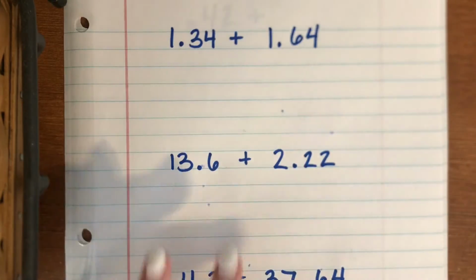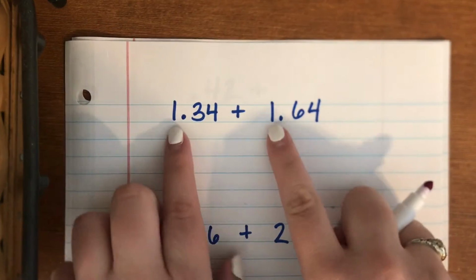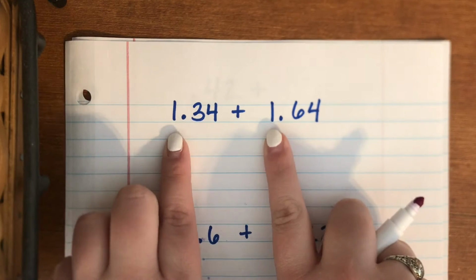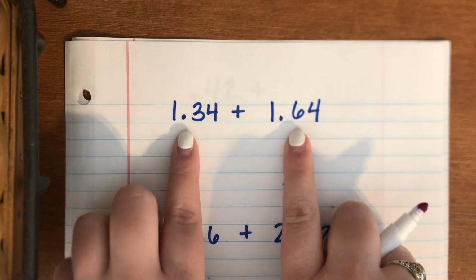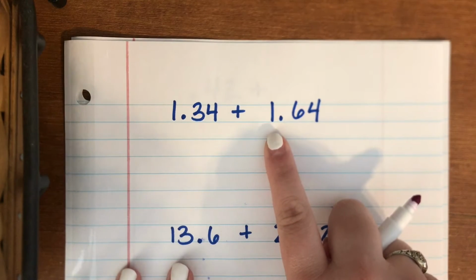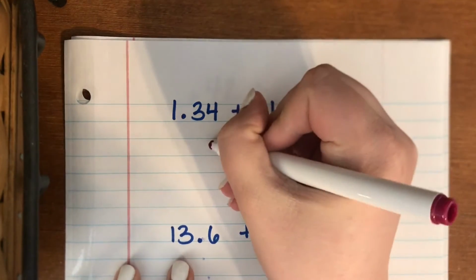Let's look at some more examples here. So now I've got some numbers in the whole place value, so the ones place value, because that comes right next to the decimal point but to the left. So we do the same thing as we did when we were just adding decimals.